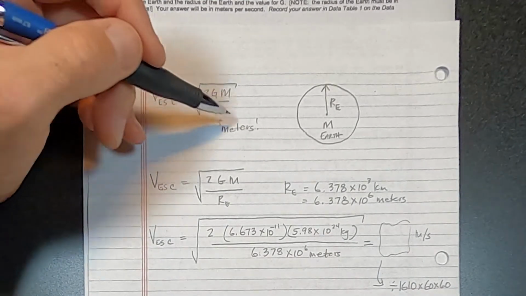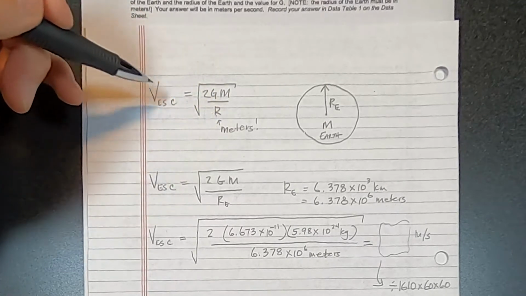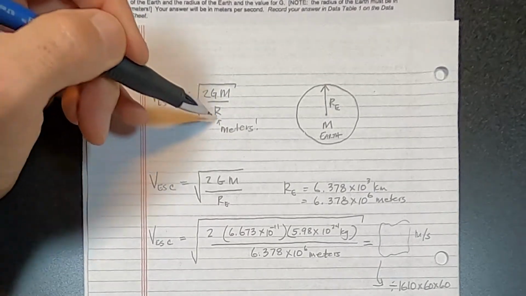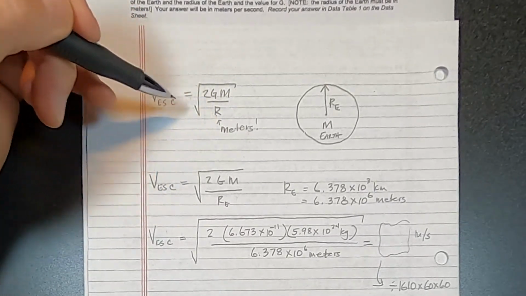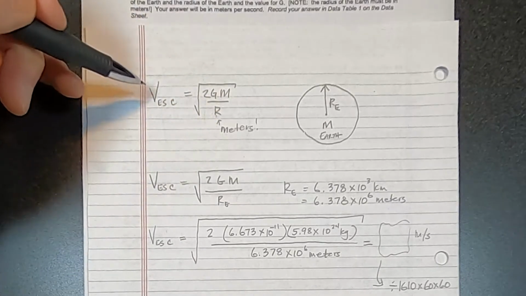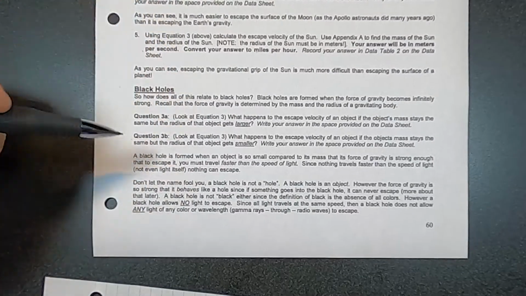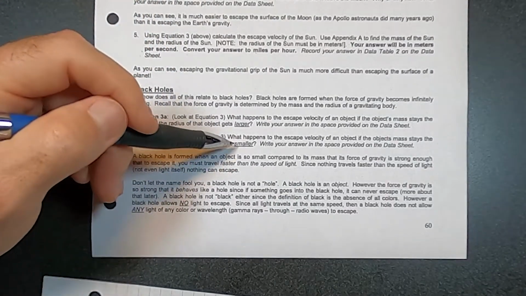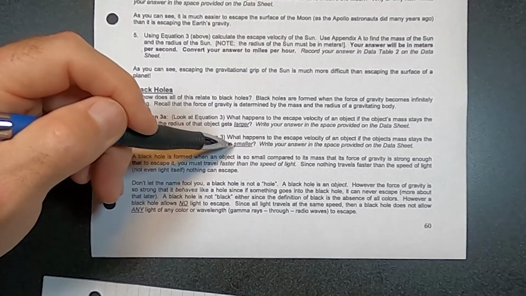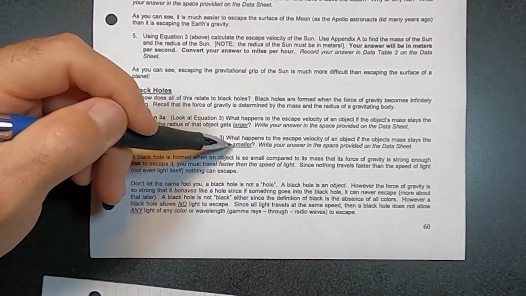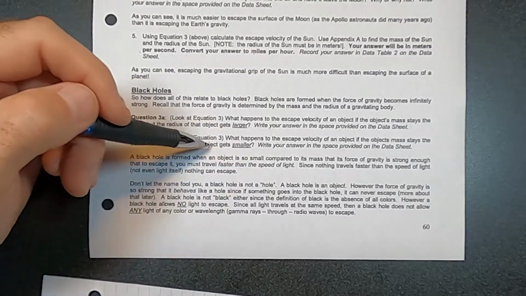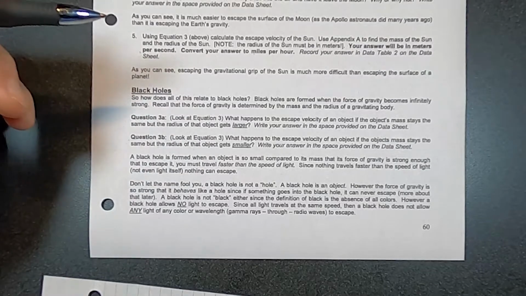I'll give you a hint. This is in the bottom. This is in the top. And so these are inversely proportional to each other. So when this gets bigger, you need to figure out what this is going to do. Question number 3B is pretty much the same idea, but it's the reverse. We want you to explore what would happen if the object stayed the same in its mass, but the size of the object got physically smaller.